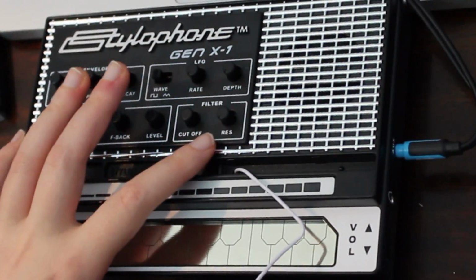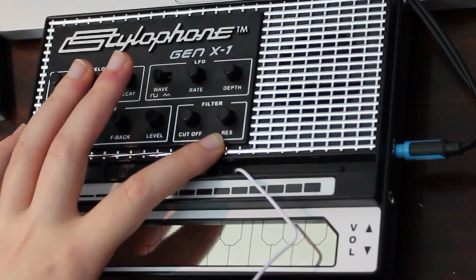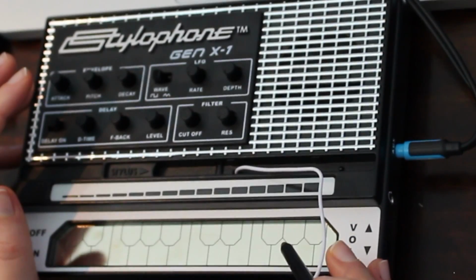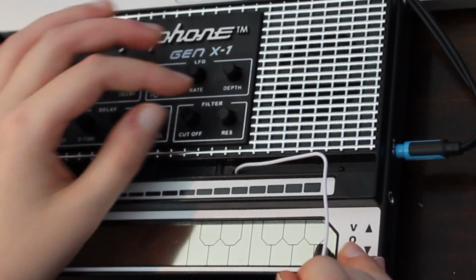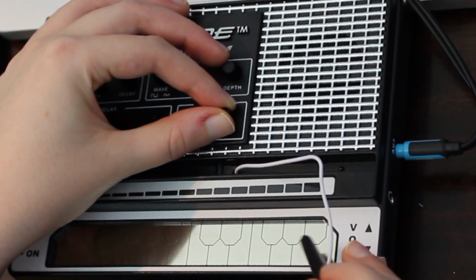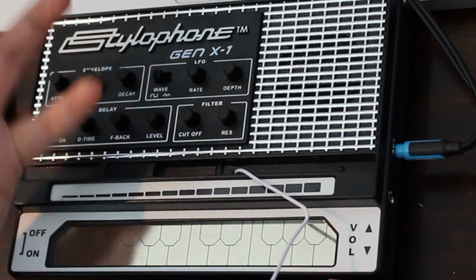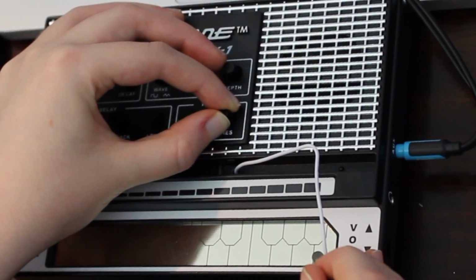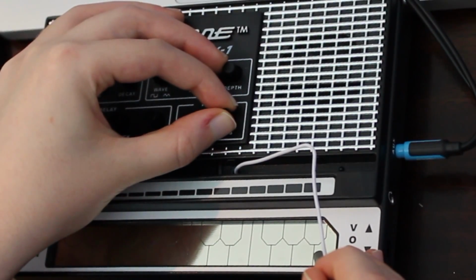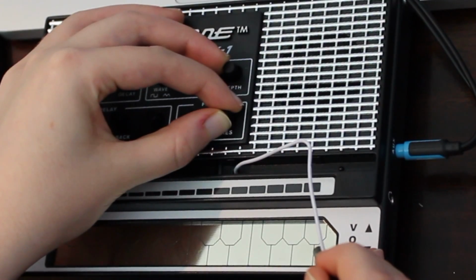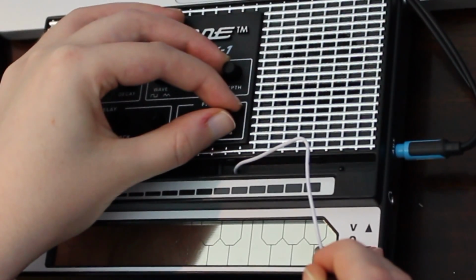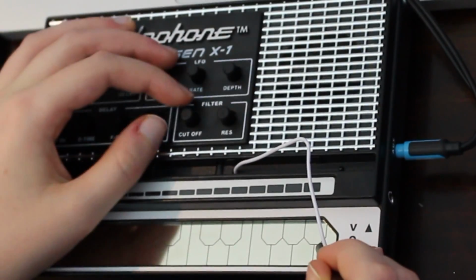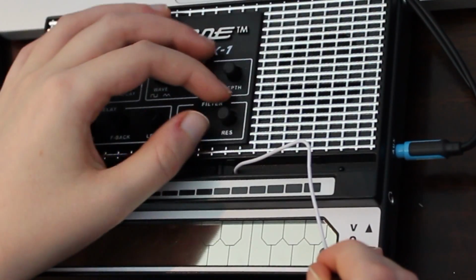The resonance interacts with the cutoff by boosting the gain of the frequencies immediately surrounding it, so it adds this slight brightness to the sound. So at the moment we have the resonance on the minimum. And I'm just going to turn the knob, and you can hear that it gets increasingly brighter. I'll just put the cutoff on max again now for you to see.